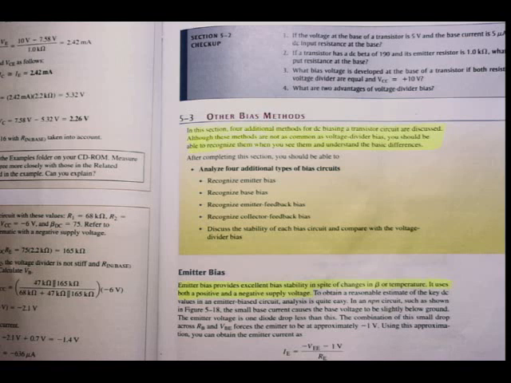Okay, now the first section that we're going to discuss here is an estimate for quick field work, so that if I have to calculate something, to test something, I can do it. But that's not the method that we're going to use to do our calculations for the emitter bias in this course. But let's have a look at it quickly so at least you understand what it is. They say to obtain a reasonable estimate of the key DC values in an emitter bias circuit, analysis is quite easy. In an NPN circuit such as the one shown in figure 5-18, that's on the next page, the small base current causes the base voltage to be slightly below ground.